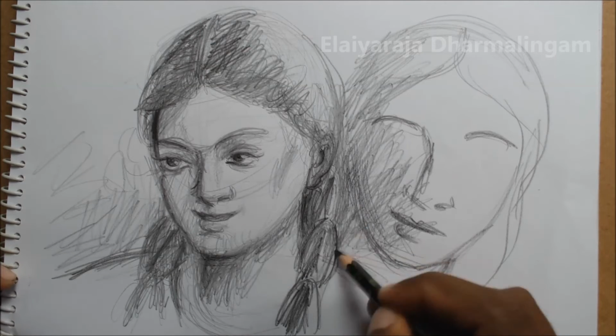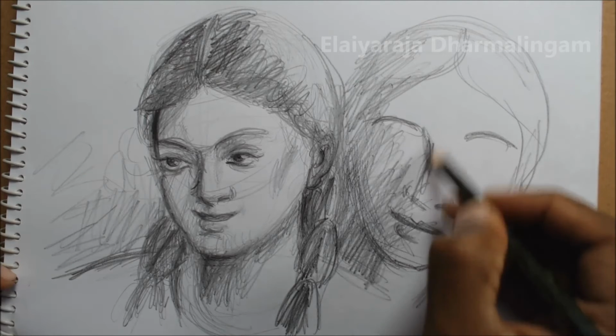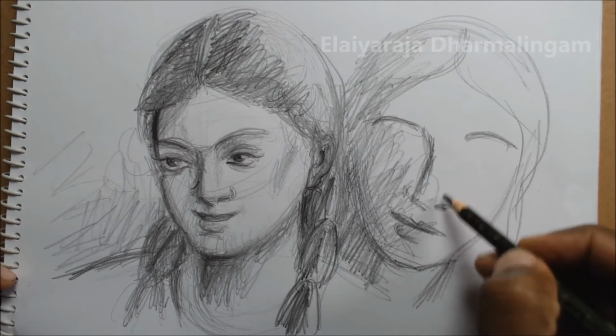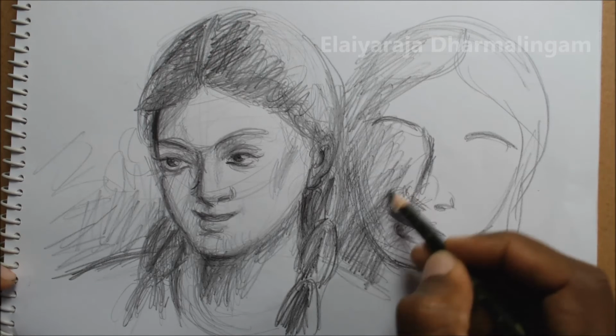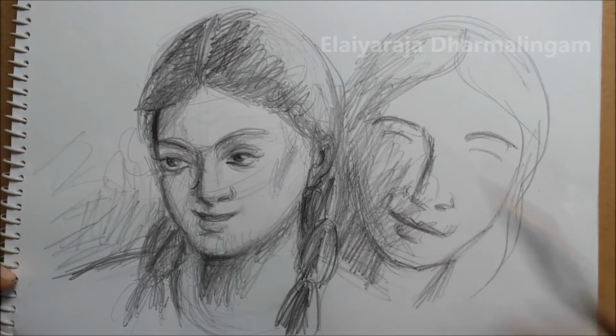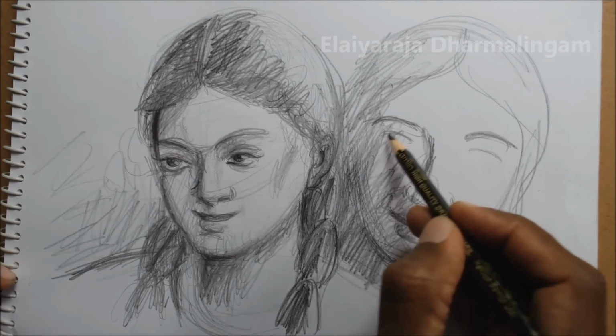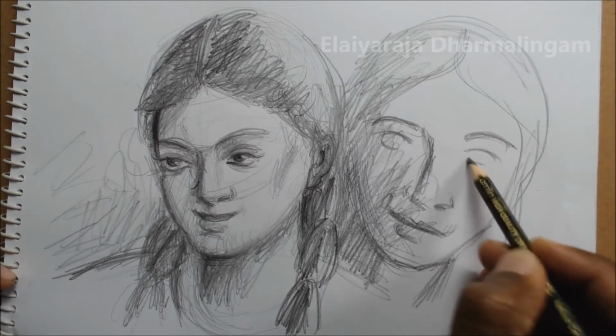I would say 95% observation is very much important to draw any picture. You have to keep observing things and whatever is happening around you.